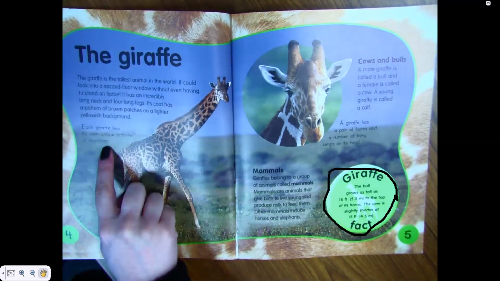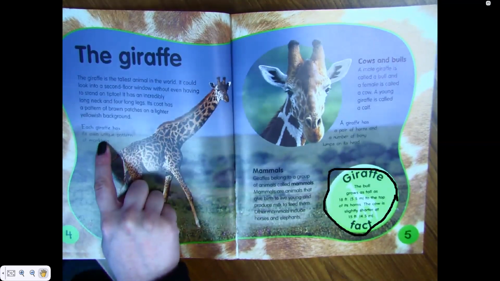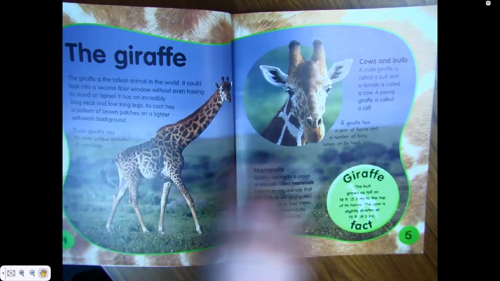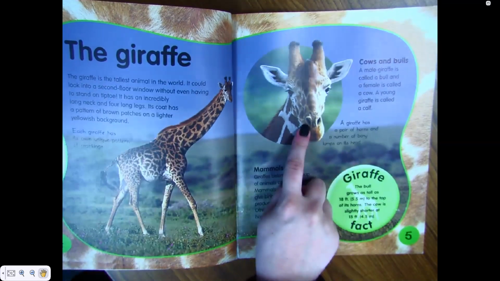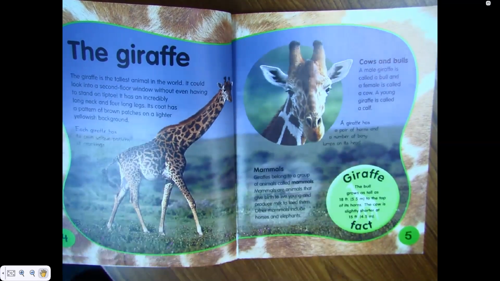Captions. I do have captions. I have a caption here that's explaining this picture, and I have a caption here that's explaining this picture. What else do I have? There's 2 more things I'm thinking of. Katya? Photographs. We have photographs, right?